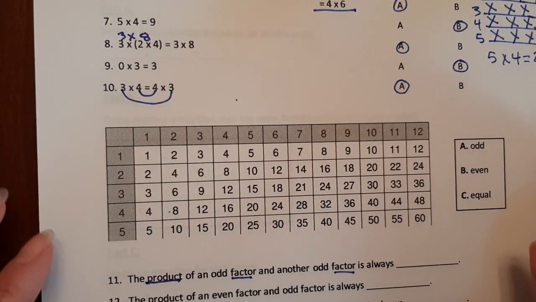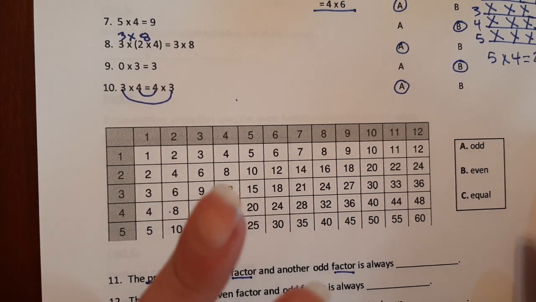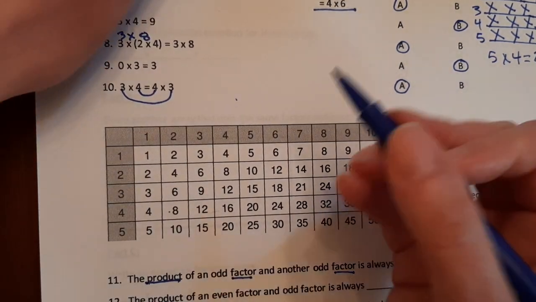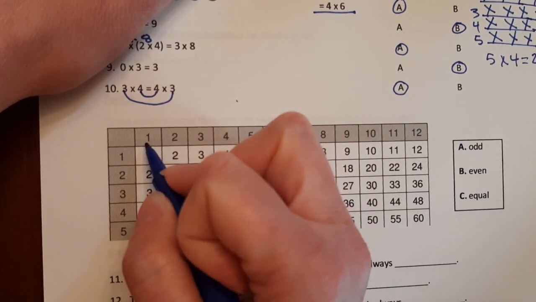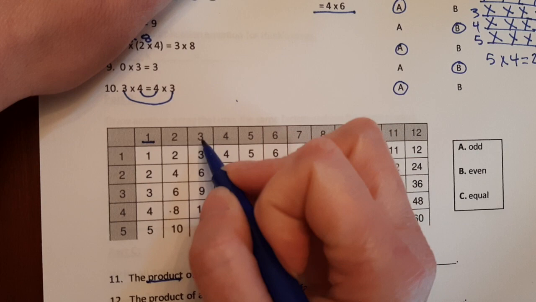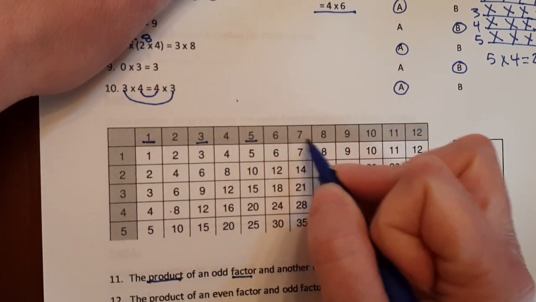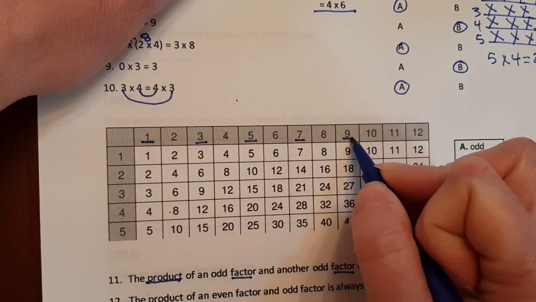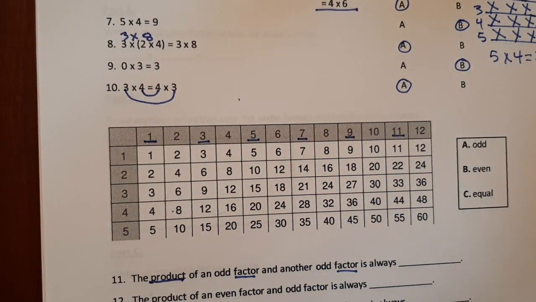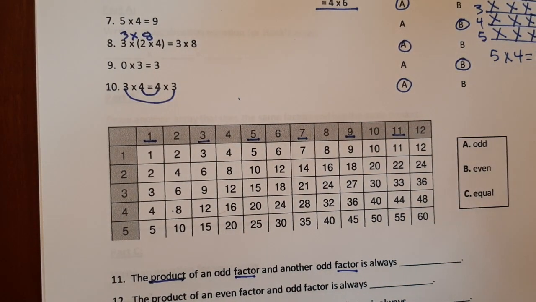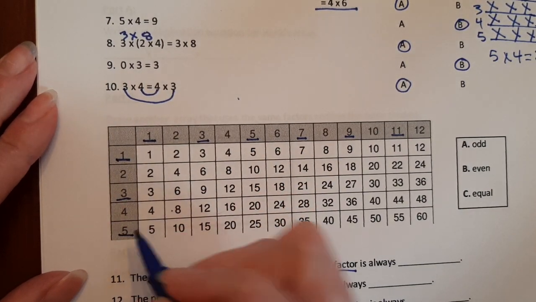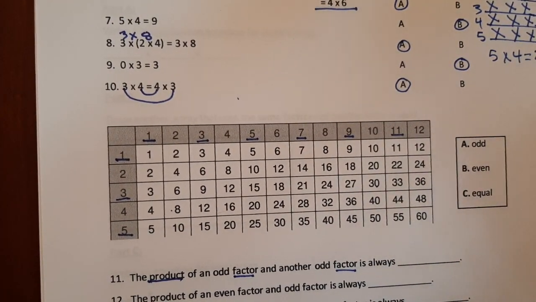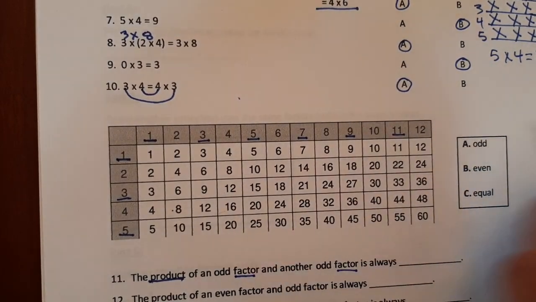So to determine this, we're going to look up here and pick two odd factors. Now, I'm going to underline the odd numbers. I know they're 1, 3, 5, 7, 9, and 11, based on this multiplication chart. And then I'm going to do the same thing over here. So I'm just going to take two odd numbers. Let's use 1 and 3.